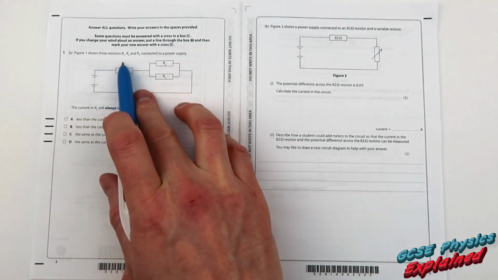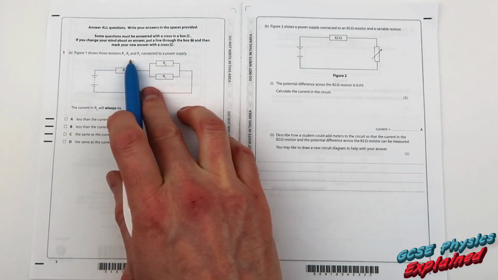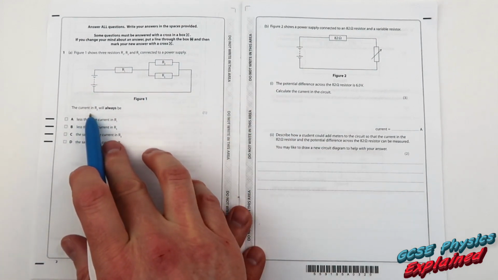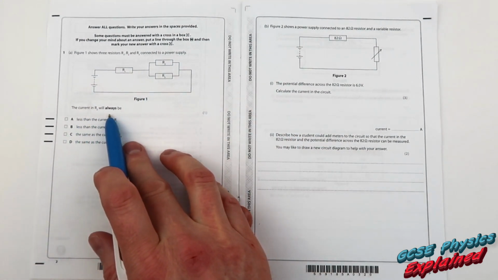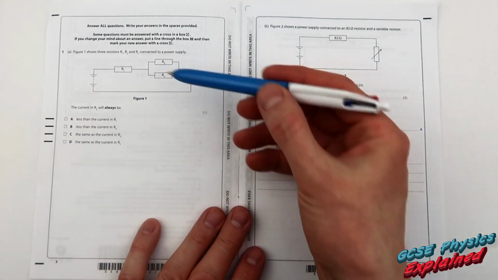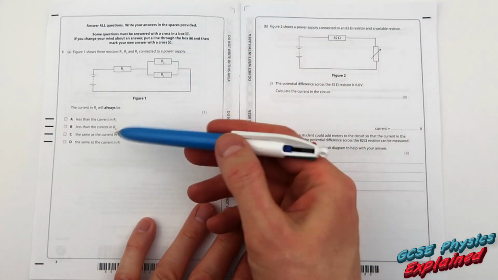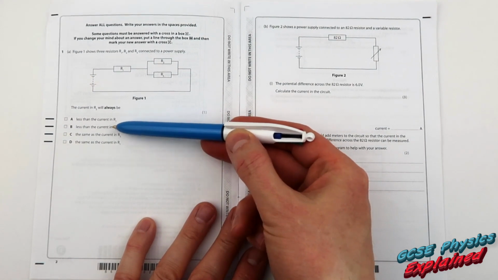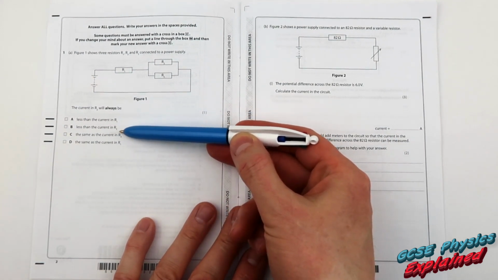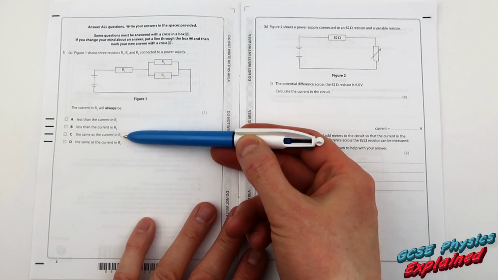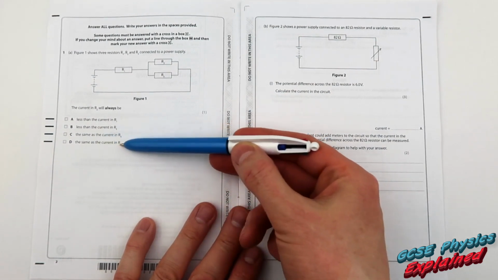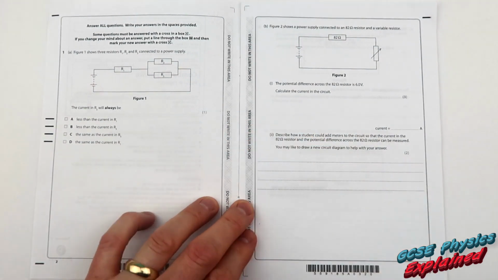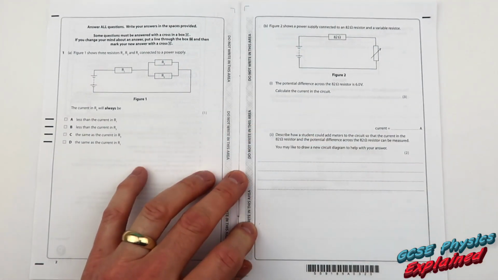Figure 1 shows 3 resistors, R1, R2 and R3, connected to a power supply. The current in R2 will always be, right, there's R2, what's our options? Less than the current in R1, less than the current in R3, the same as the current in R3, or the same as the current in R1. Now this is checking that you understand Kirchhoff's law.